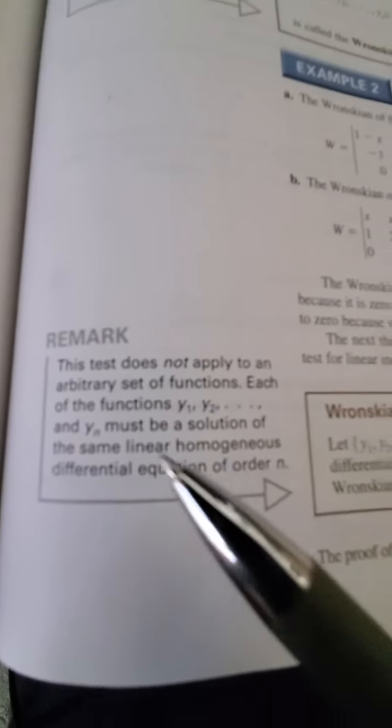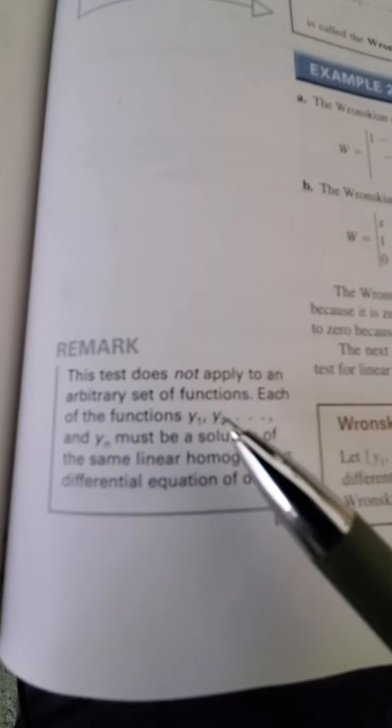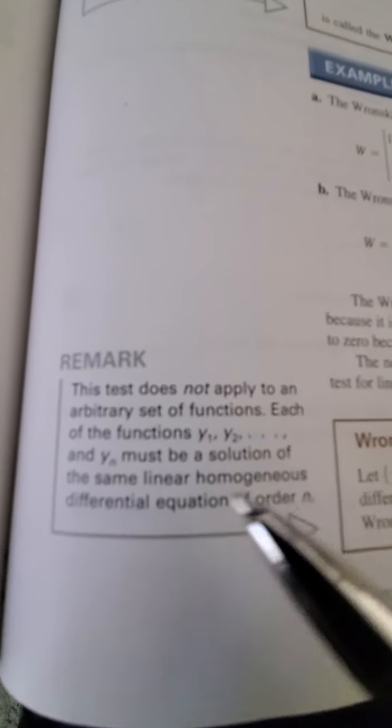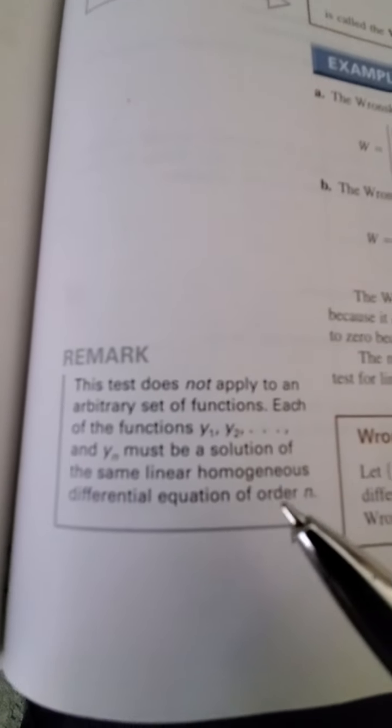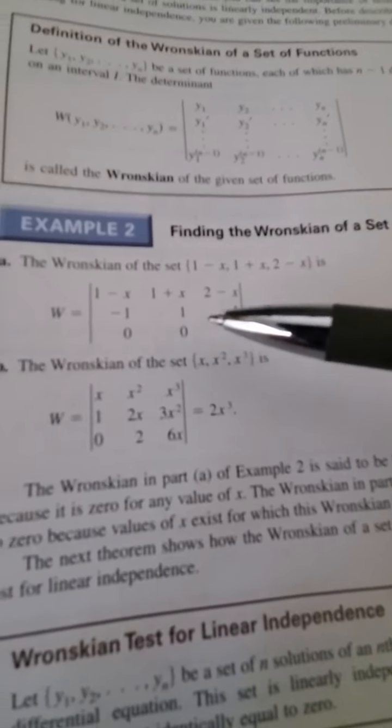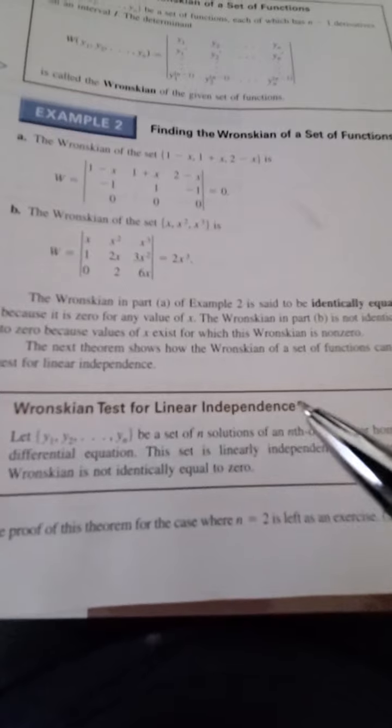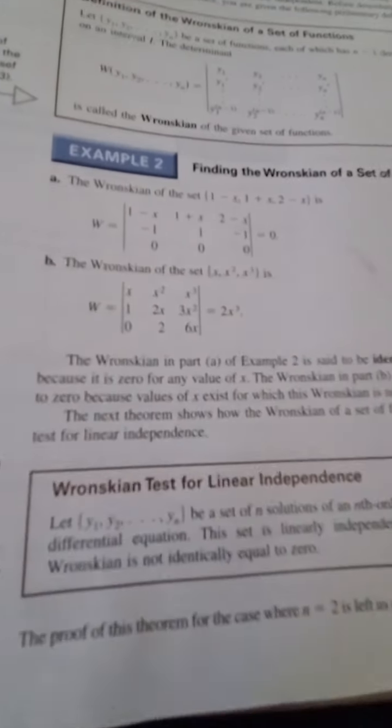I want to note a remark on the side, very important. The test does not apply to an arbitrary set of functions. Each of these functions must be a solution of the same linear homogeneous differential equation of order n. Here we just randomly took things to show you an example, but for the theorem to work, you can't just take random things.